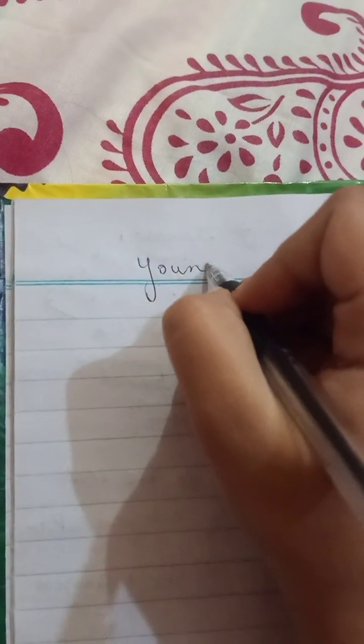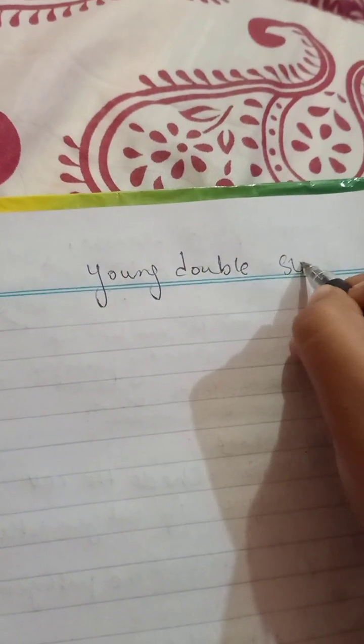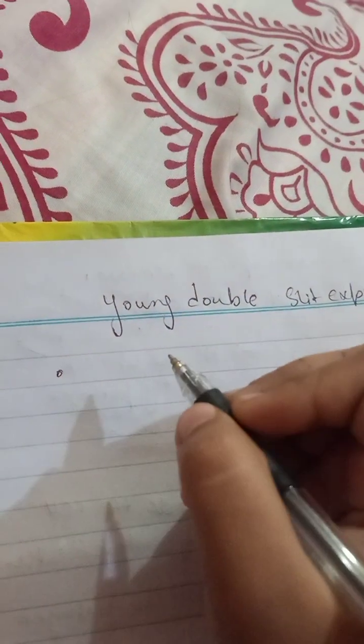So in this video we are going to discuss the Young double slit experiment. That is totally based on interference. As you all know, we have discussed interference a lot. So what is Young's double slit?